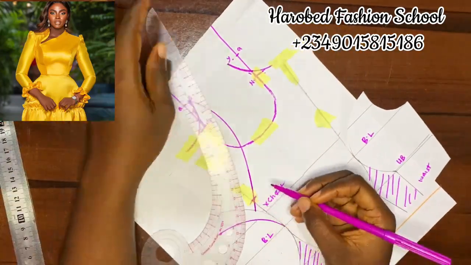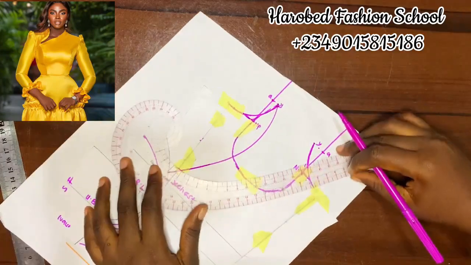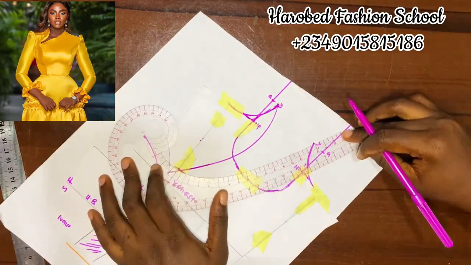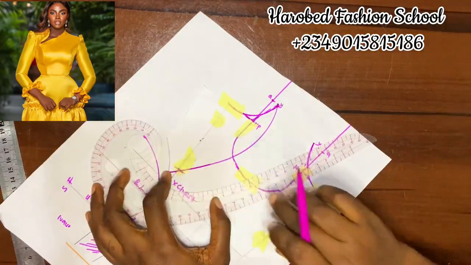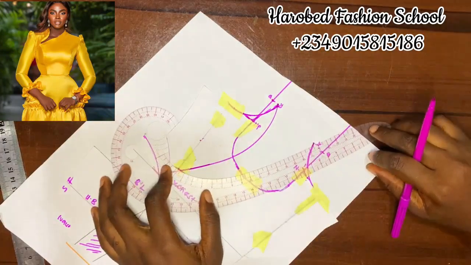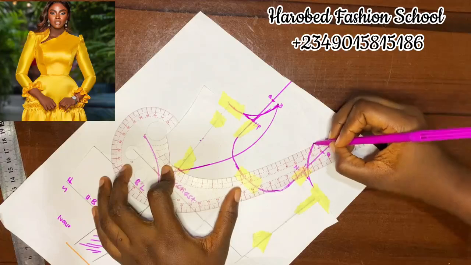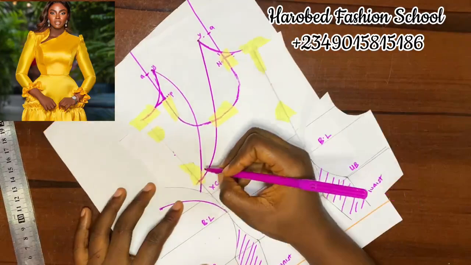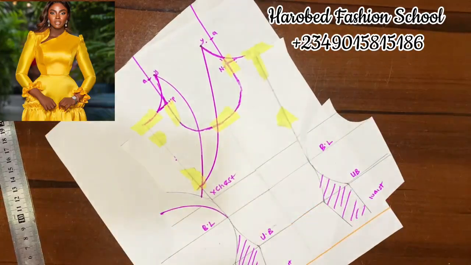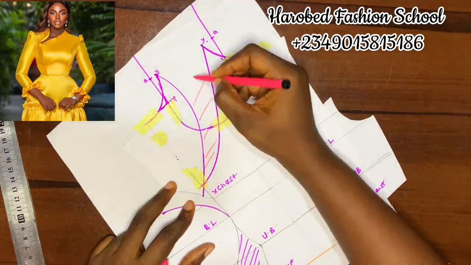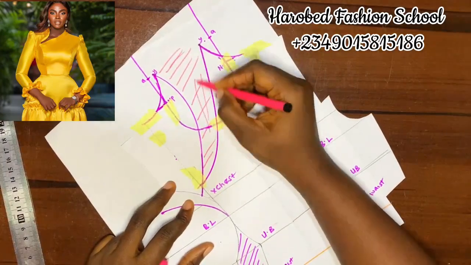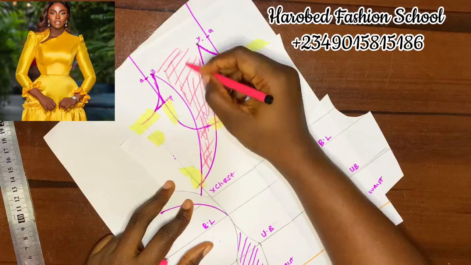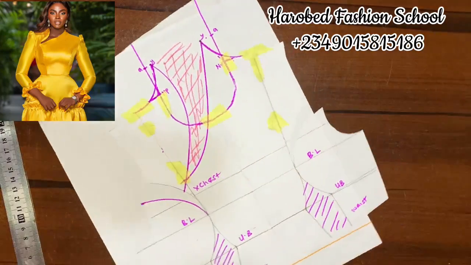Then for the second part as well, you connect it to that same point above my chest line. Okay, you connect it like so, up to that point. Once you've done that, you want to shade off the unnecessary parts of the bodies in that manner, so that you can see your pattern. Can you see that the design is already coming out?